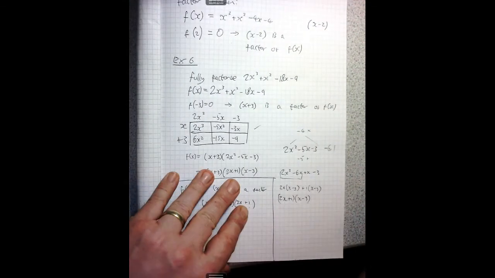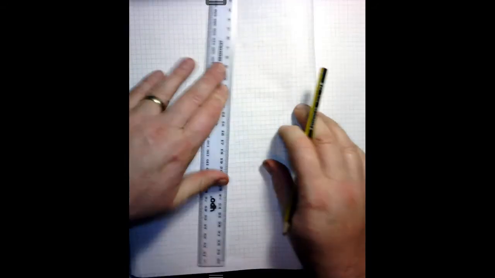And then it asks me to sketch it. Let's do that on the next page. Just find me, I've got a ruler around here somewhere. There it is. Excuse me, get me pencil. Okay.